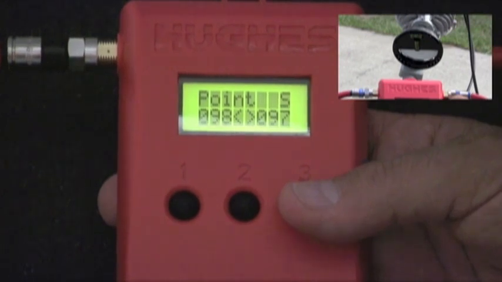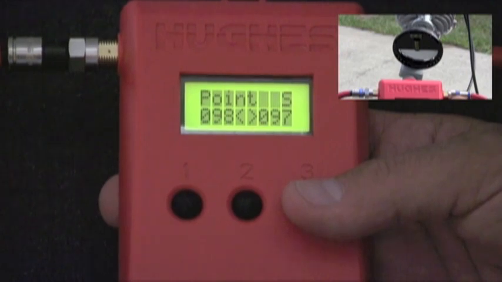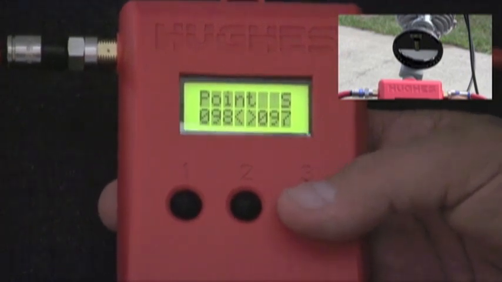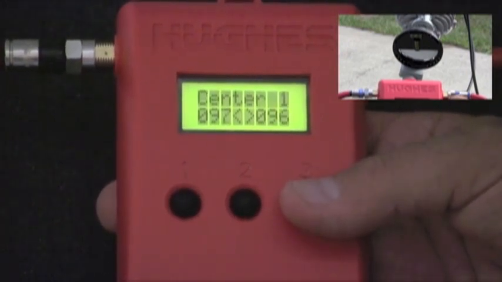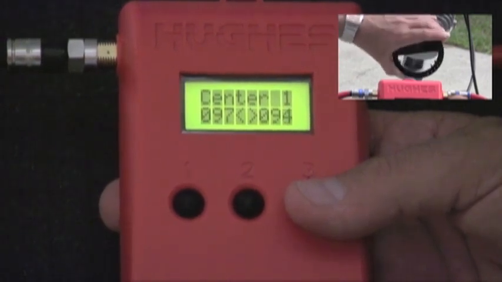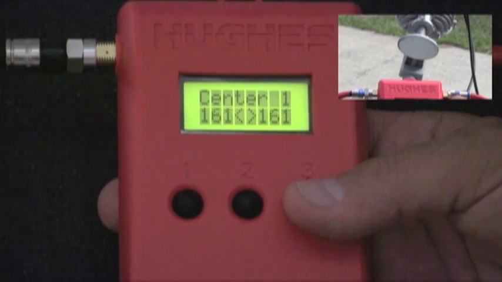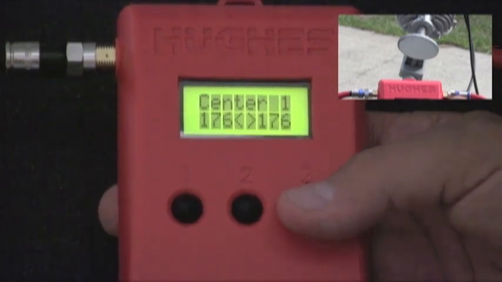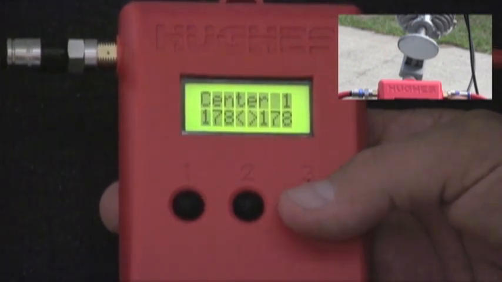Now that we've completed the fine pointing process, we're ready to begin validation. To do so, press button 3 on the DAPT. Center 1 is indicated, letting us know to remove the squinter from the feed horn. Press button 3 to capture this value, which will be stored in the DAPT.